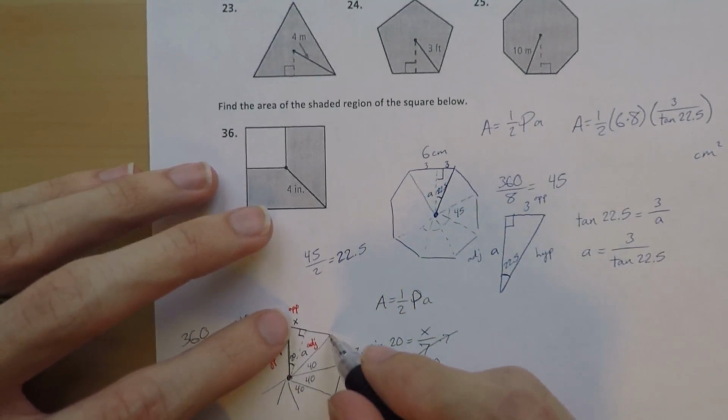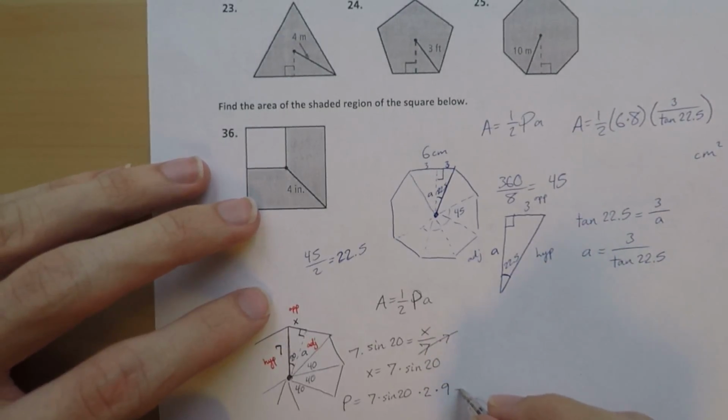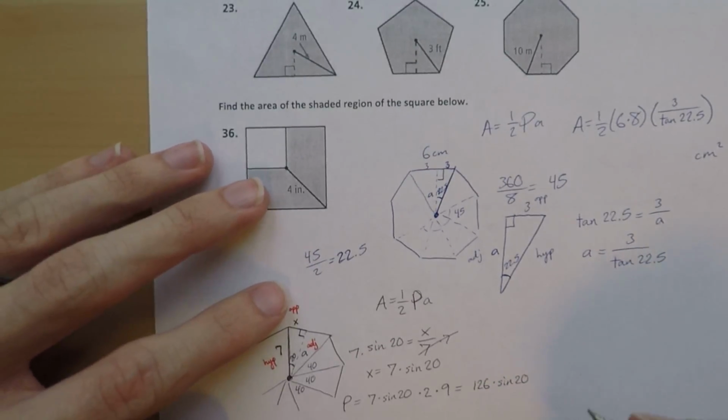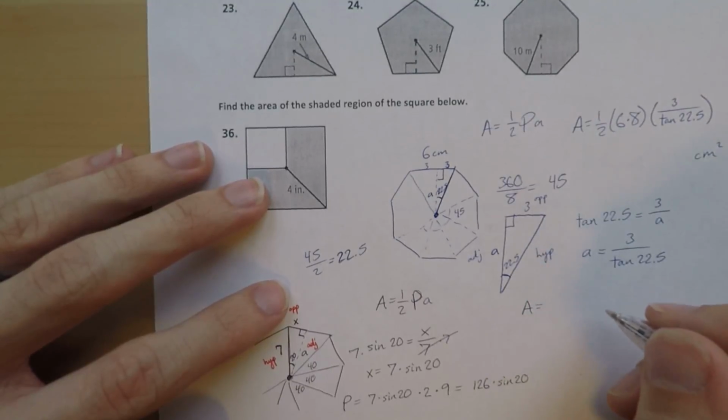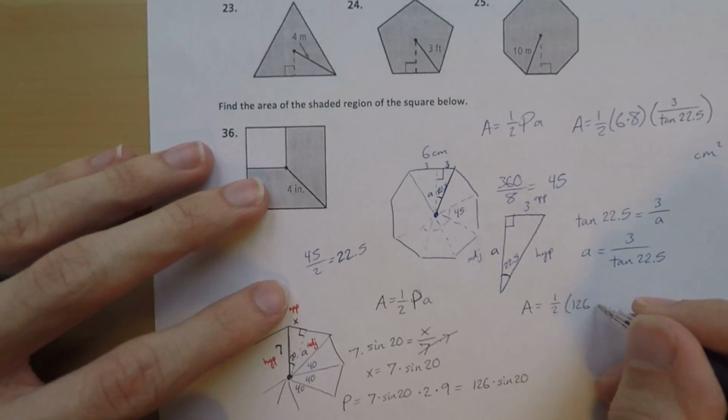This is the length of one side. I have 9 sides, so times 9. Or if we multiply 7 times 9 times 2, we would get 126 times the sine of 20. And we're going to leave sine of 20 like that because we don't want to round too early. That's my perimeter. We can go ahead and plug that into our formula. Area is 1/2. My perimeter is 126 times the sine of 20.